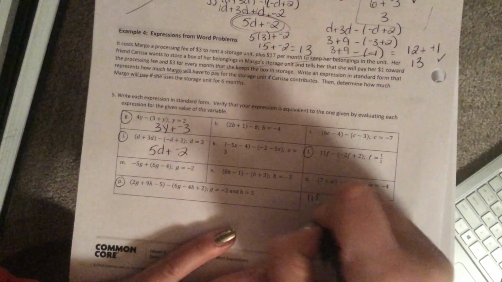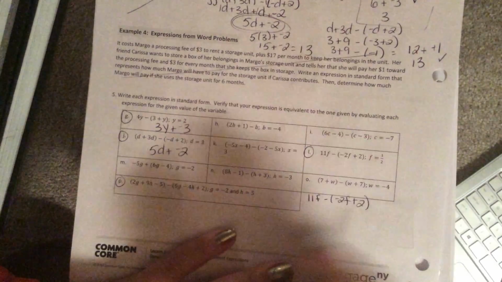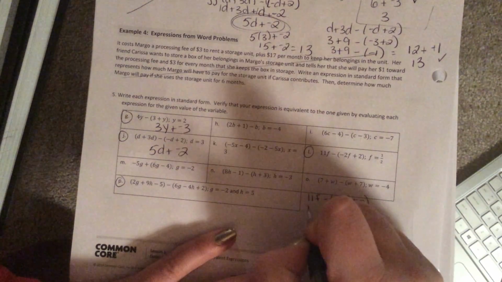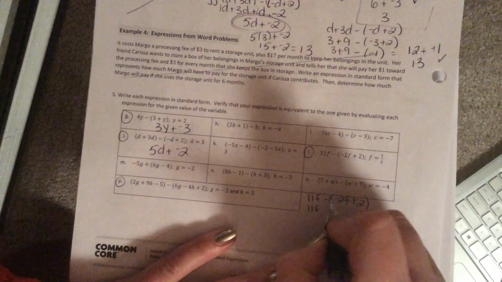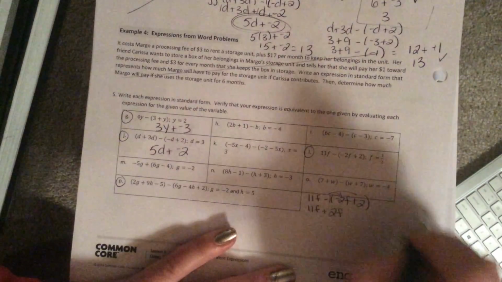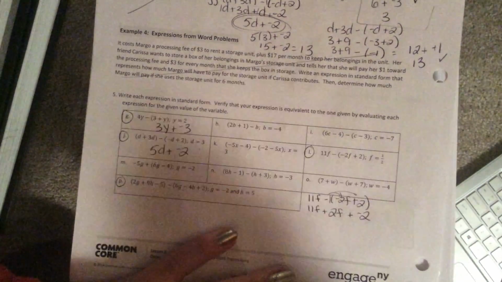Okay, so 11f minus negative 2f plus 2. That's what we're doing. We're doing L. When we distribute out this negative 1, negative 1 times negative 2f is positive 2f. And then you have a negative 1 times a positive 2, so plus a negative 2.